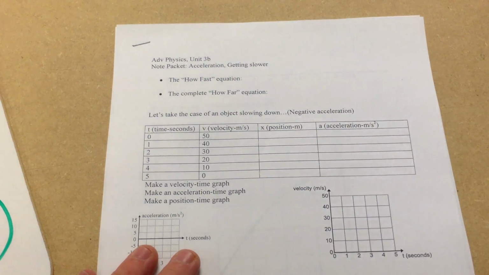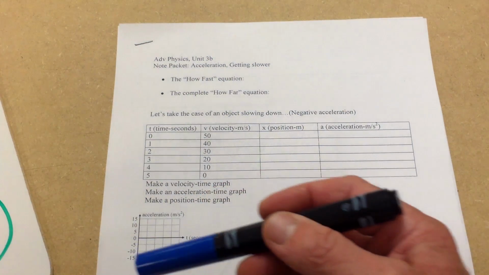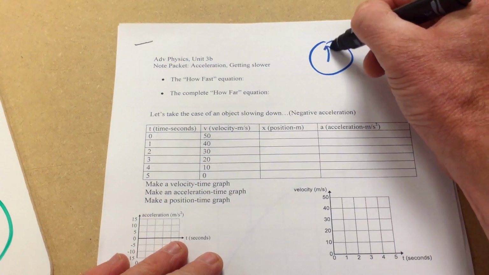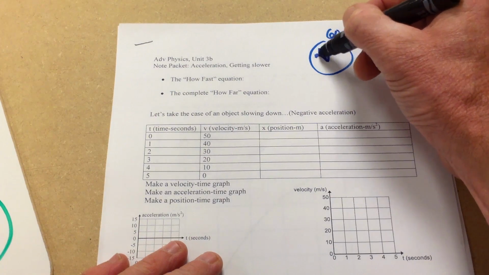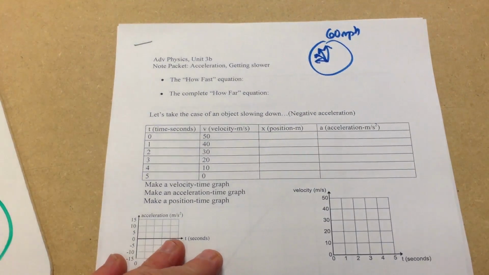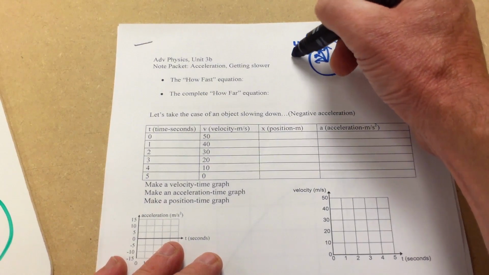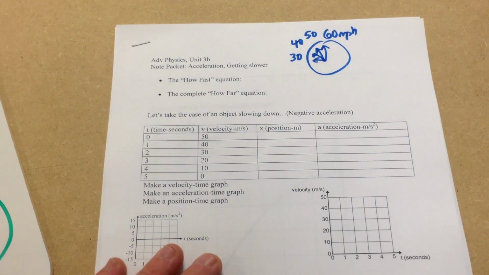We can do this in a car, right? We can put the foot on the brake. We see the speedometer of our car at some value, maybe 60 miles per hour, and that speedometer gets less and less and less. The car may come to a rest, it may not, but our speedometer now shows numbers that are decreasing. That concept really is called negative acceleration.